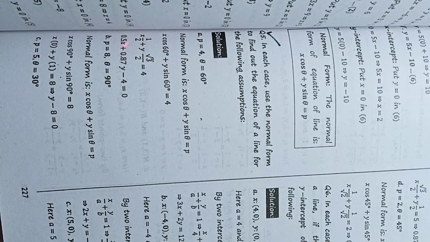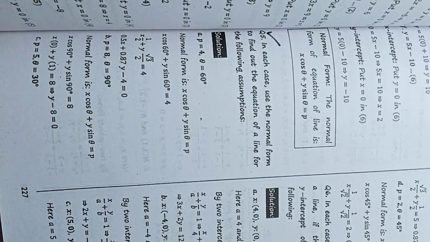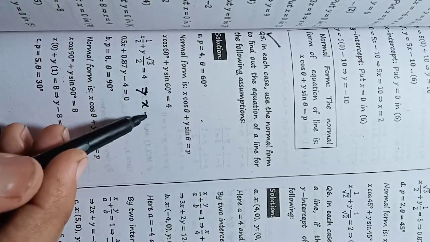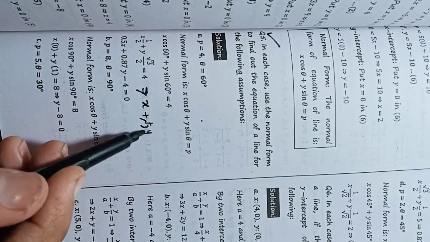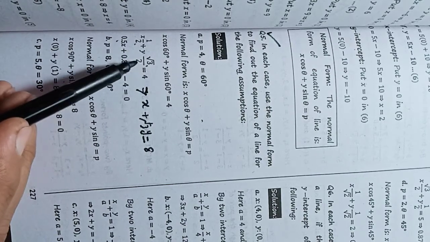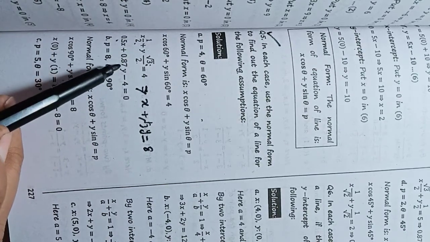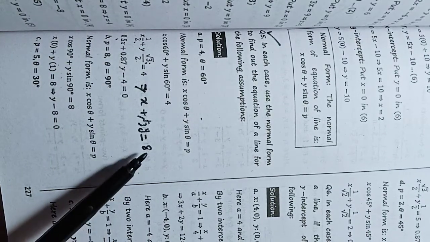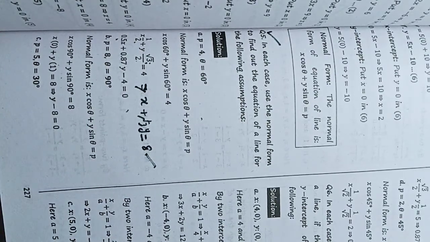So multiplying both sides by 2, we get this result. If we multiply both sides by 2, from here we get x plus square root of 3 into y is equal to 8. Or if we divide 1 by 2, we have 0.5, and if we divide square root 3 by 2, we have 0.87, and we can shift 4 to this side. It is up to you whether you give the solution in this form or in this form. Similarly, you can find the remaining parts of this question.